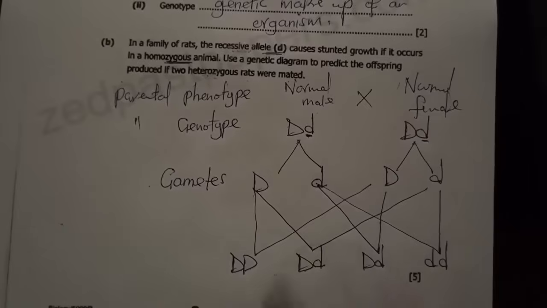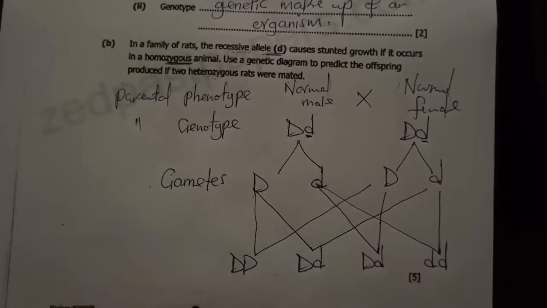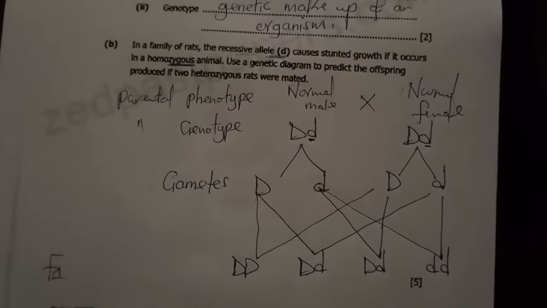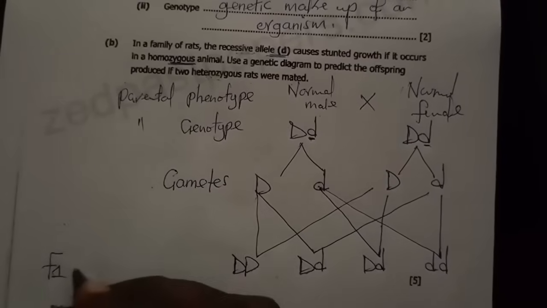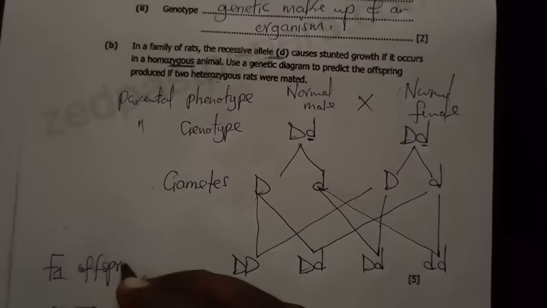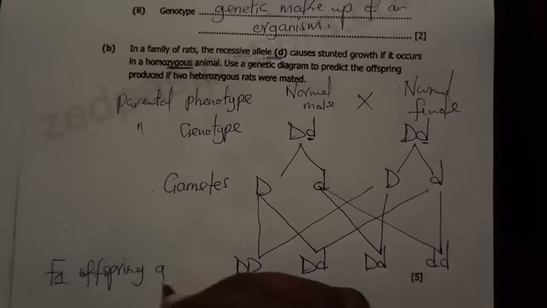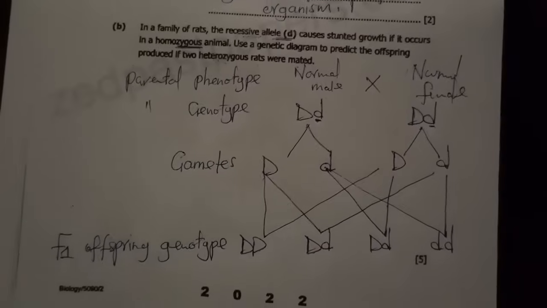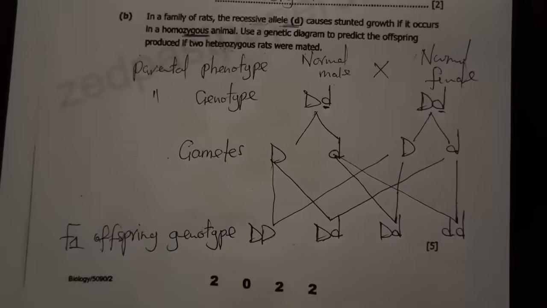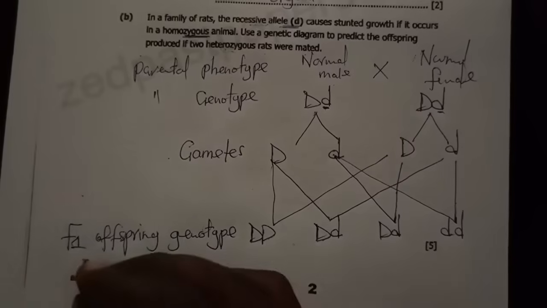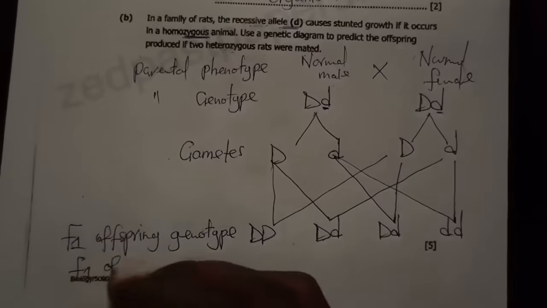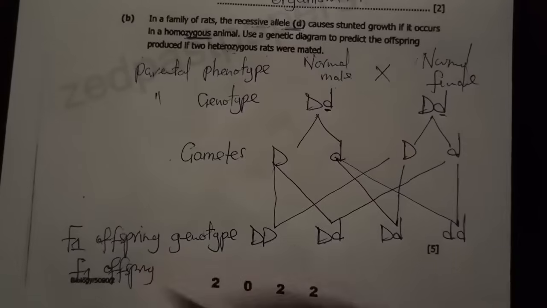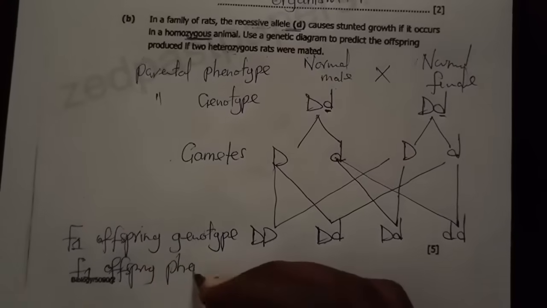So you are able to agree with me that the way this one is, this is what we call first generation genotype. This one here, this is what I call first generation offspring genotype. From here, the next thing that I'm going to do is first generation offspring phenotype, the outward appearance. So I say phenotype.